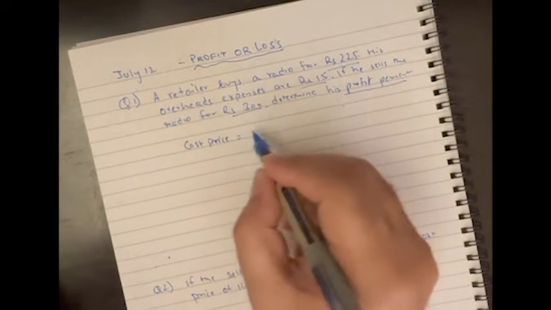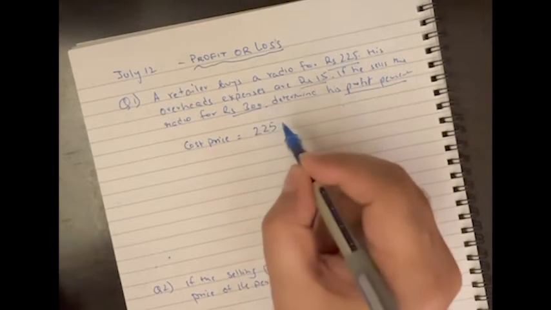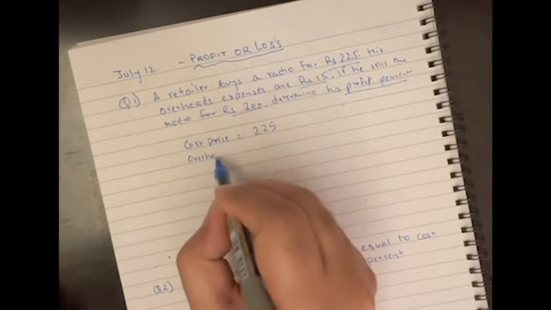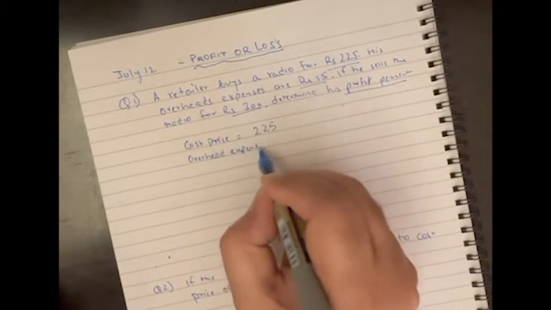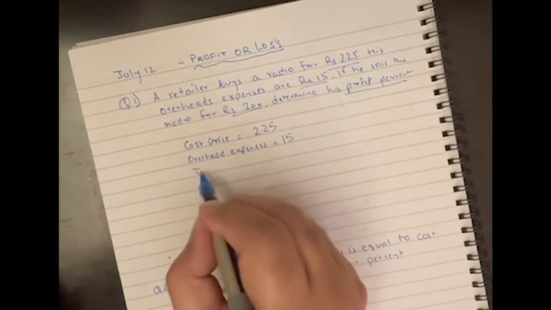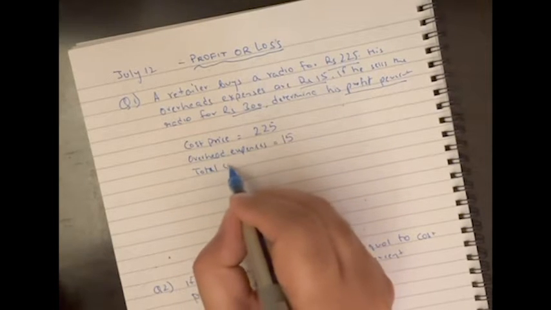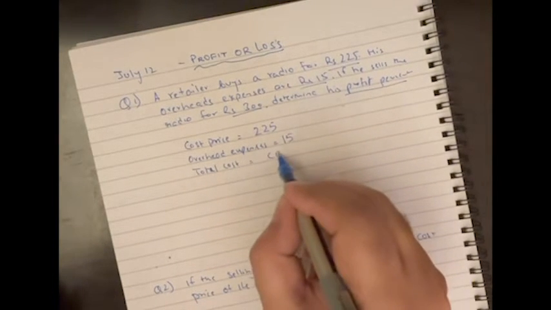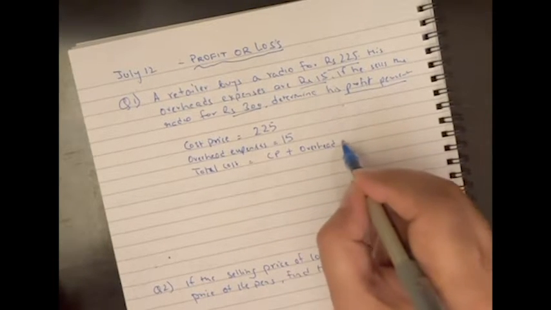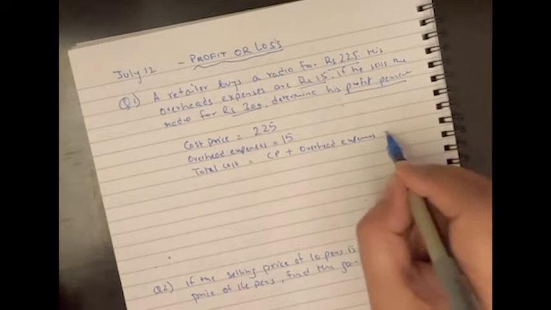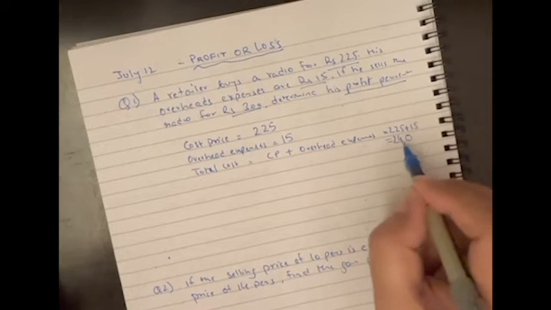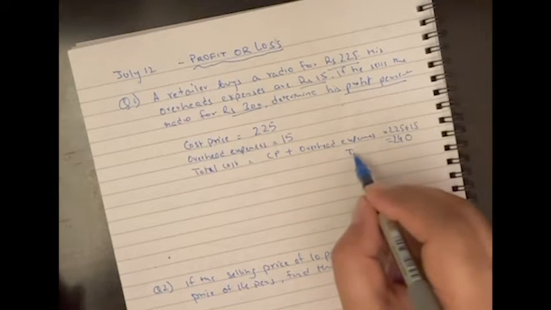And we know the cost price is 225. There are overhead expenses as well, equal to 15. Total cost will be cost price plus overhead expenses. This will be 225 plus 15, which will be 240. So this is your total cost.